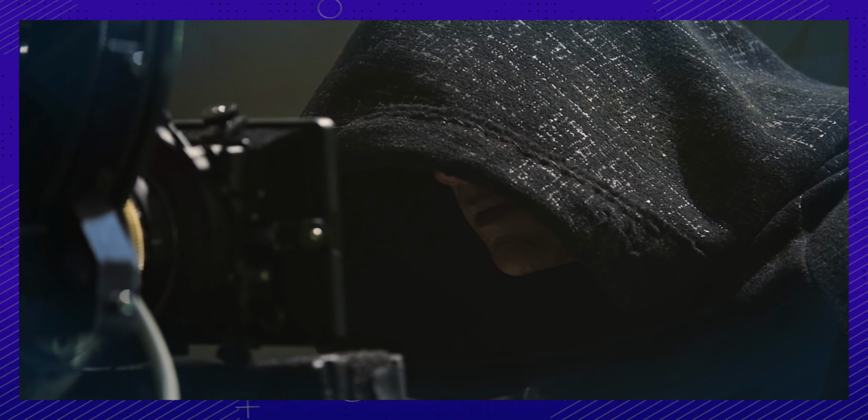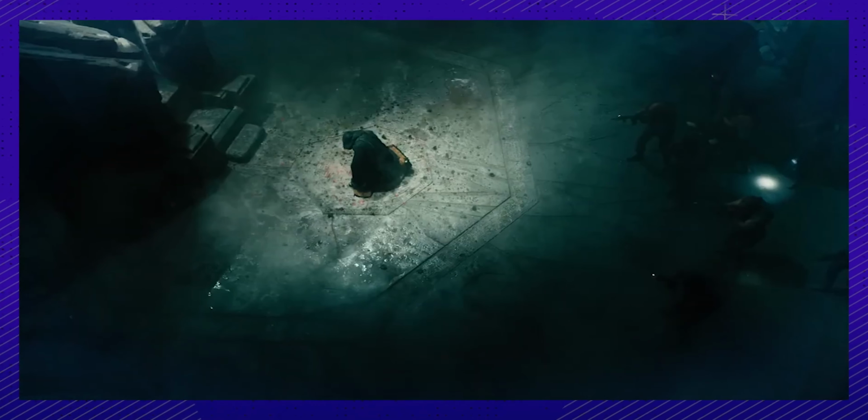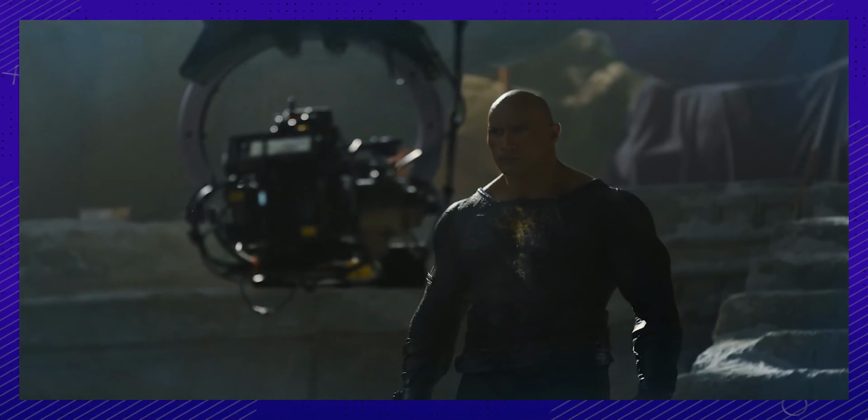I'm beginning to think of practical VFX, but then my question is, which one costs more? Practical VFX or going complete CGI? Your thoughts on this question will be appreciated in the comment section below.